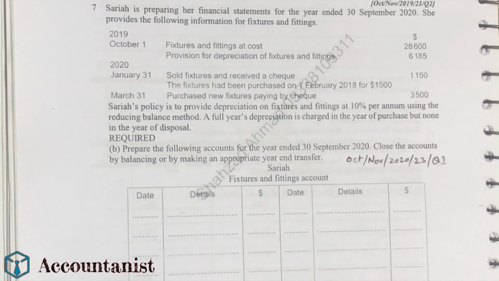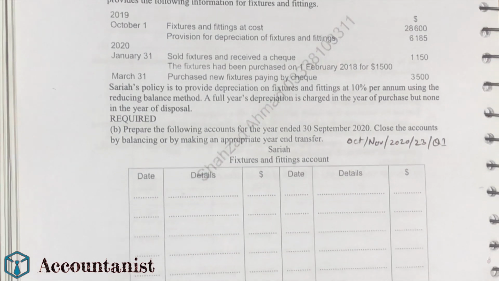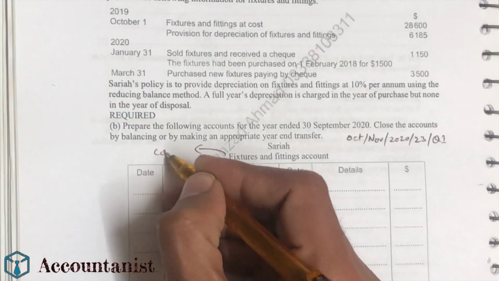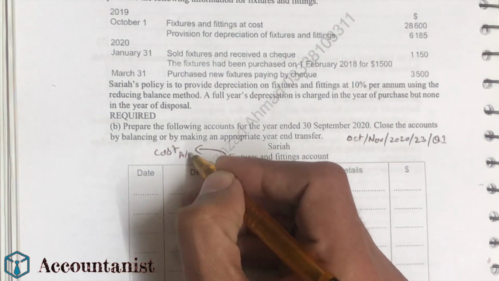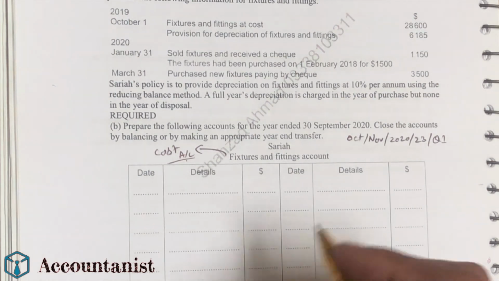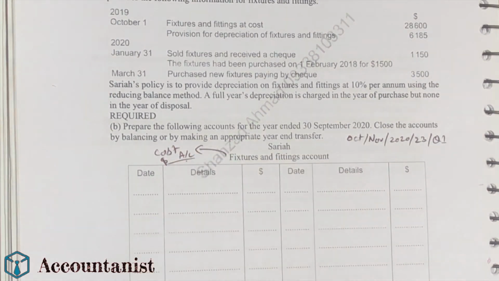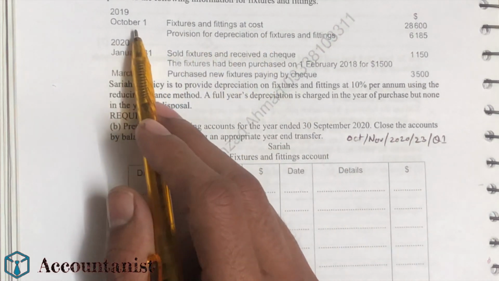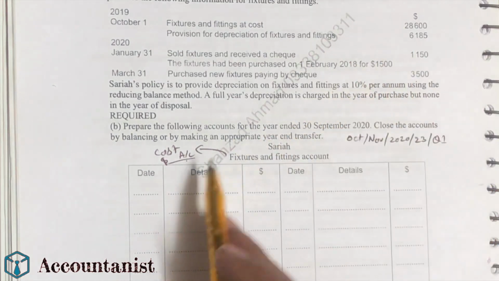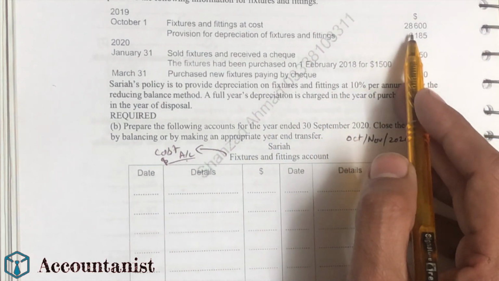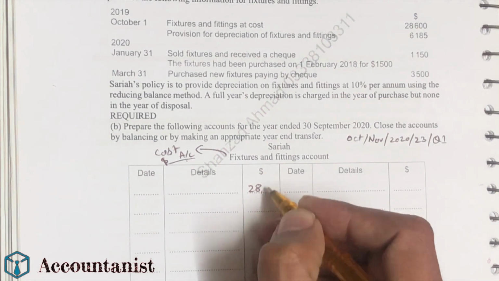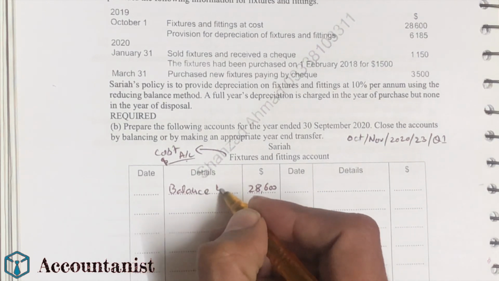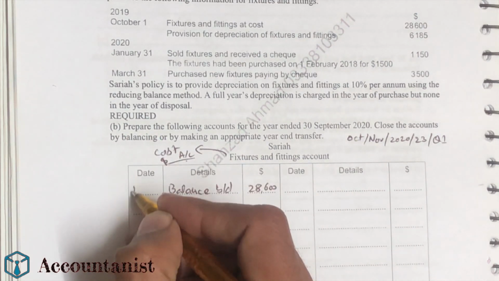As we know from the previous video, the fixture and fitting account is the cost account, so all the transactions that we record here are at cost. We start with the opening balance, because it's our asset, and an asset's opening balance comes on the debit side. The opening balance is 28,600, with balance b/d, and the date will be 1st of October 2019.